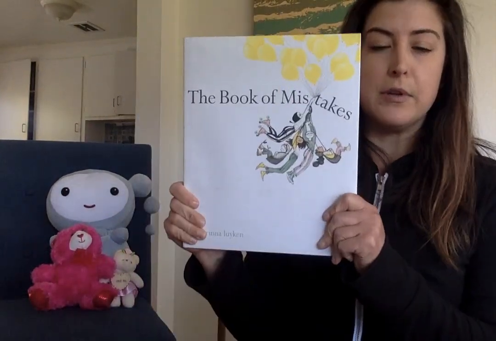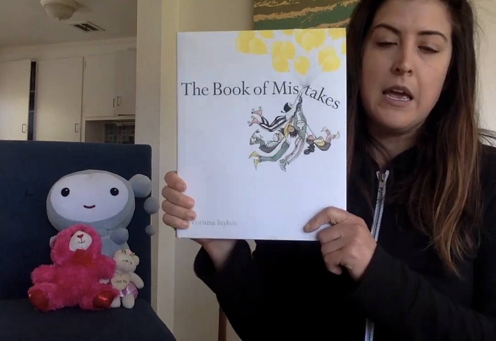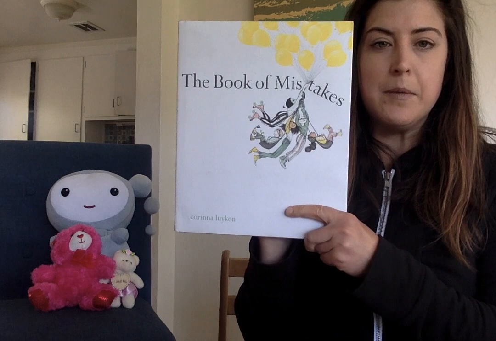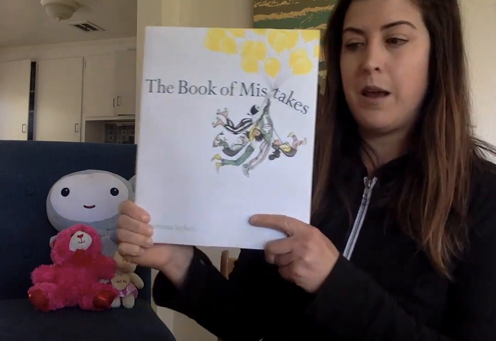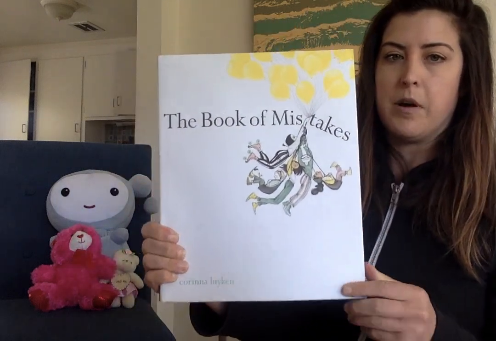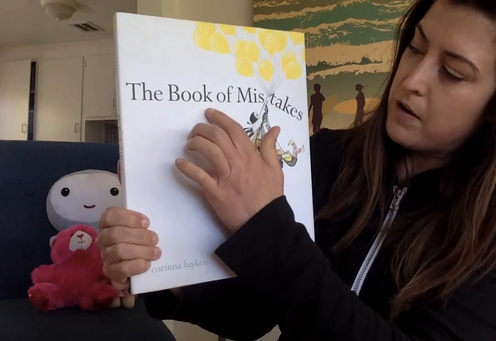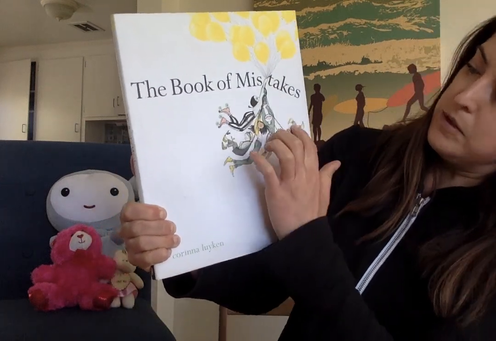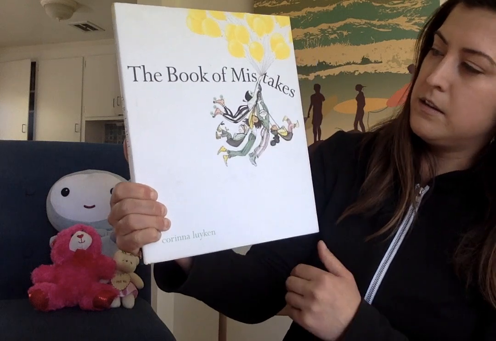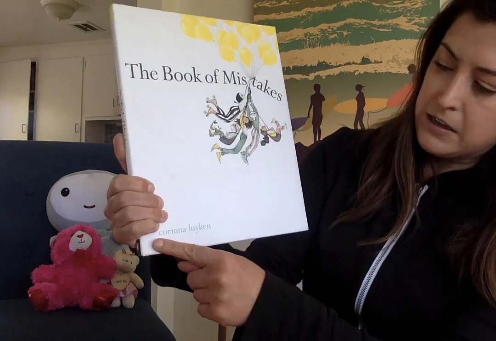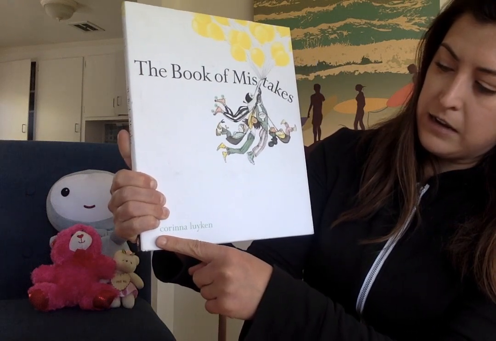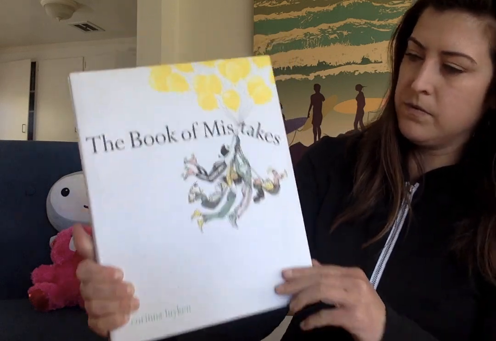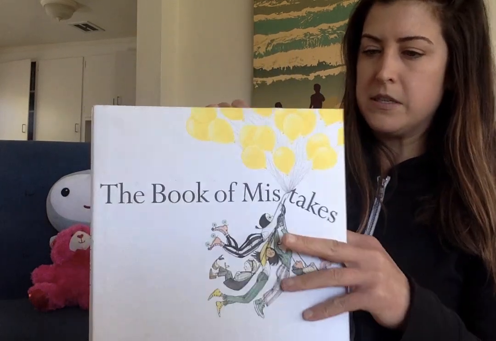We've read it a couple times, but I love this book. And it's always nice to have a reminder that making mistakes is okay, and sometimes beautiful things even come from our mistakes. The Book of Mistakes. I kind of like how they wrote that, like it was a mistake to have the writing go down. And the author and illustrator are the same person, Corinna Luyken. The Book of Mistakes.